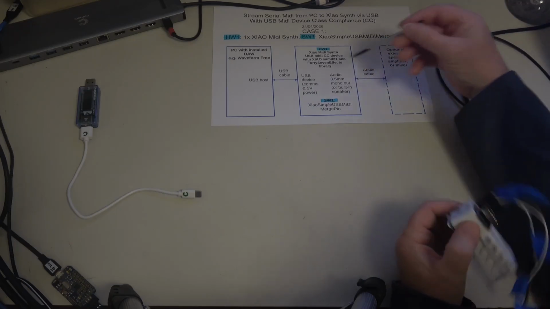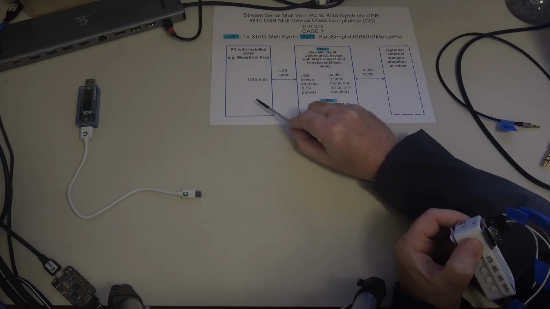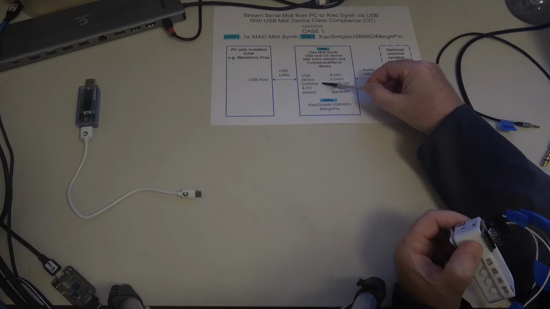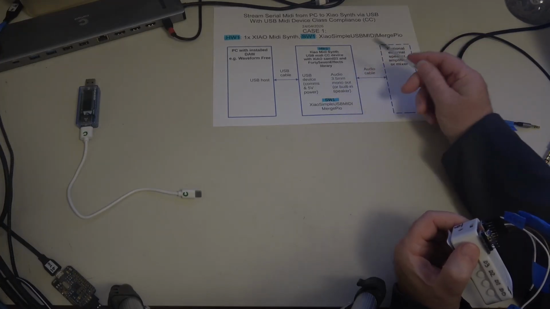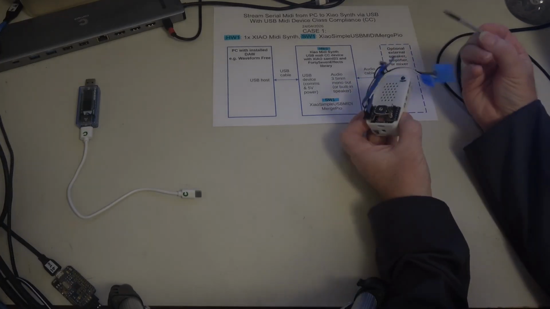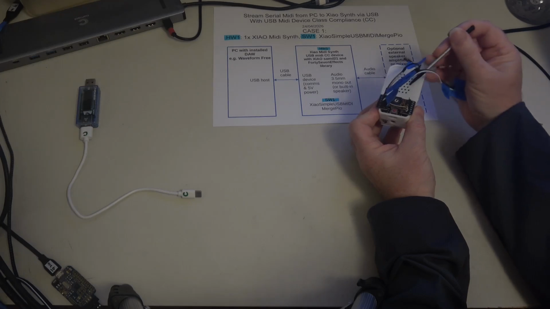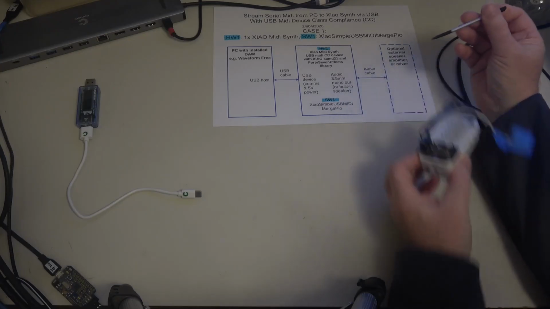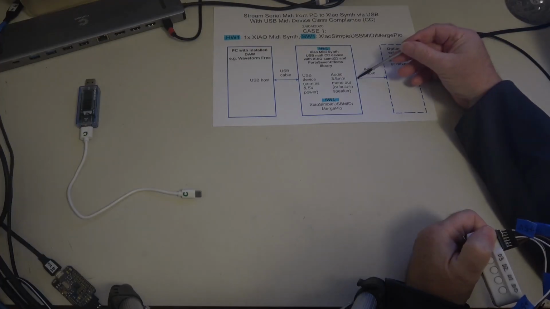And then once we start playing something on the DAW, the USB streams the MIDI data to here. The hardware synthesizer synthesizes it. In here there's a hardware chip to do that, and that is the SAM2695 hardware MIDI chip. And it will produce audio.